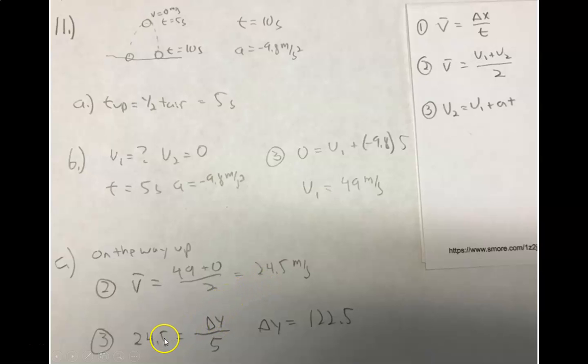And again, we'll use equation number 1, not equation 3. That's equation 1: V bar equals delta y over t. And again, we use our time as 5 seconds because we're only looking at half the picture. And we get 122.5. Okay, and that is where we're going to end it for today.